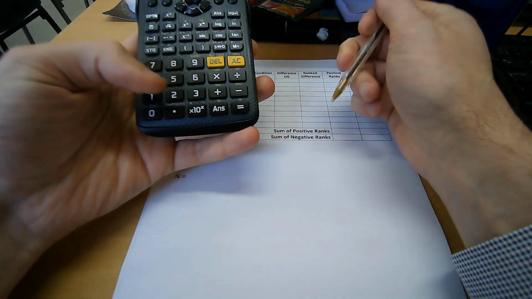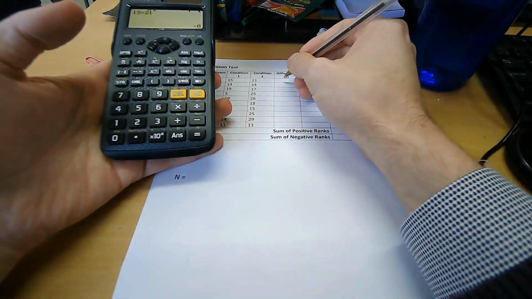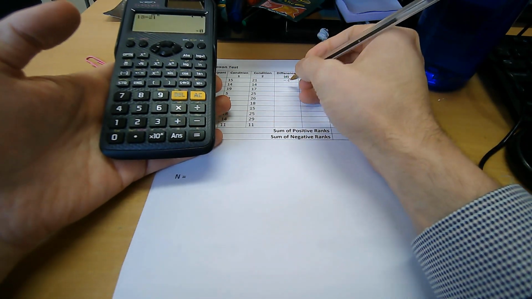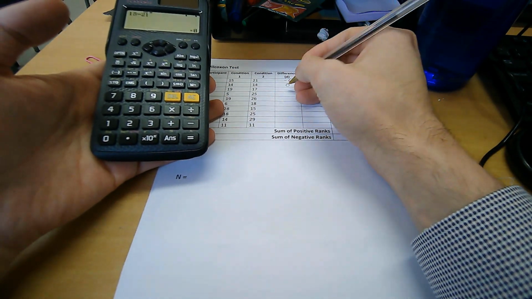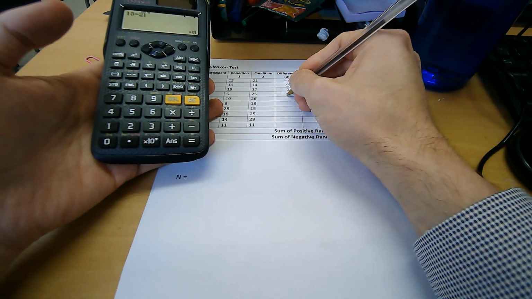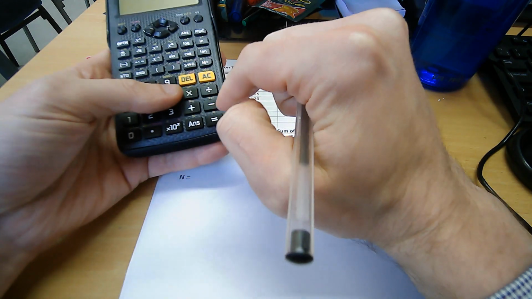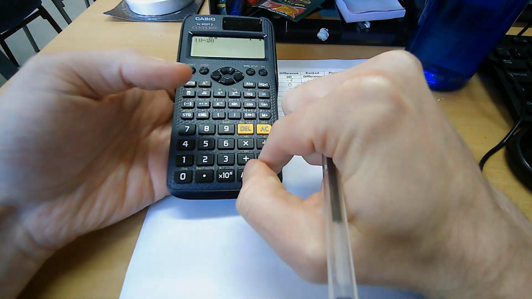So 15 take away 21 is minus 6. 14 take away 14 is 0. 19 take away 7 is 2. 5 take away 20 is minus 20. 19 take away 26 is minus 7, but I'll just check that.